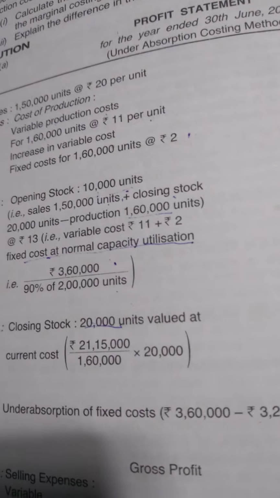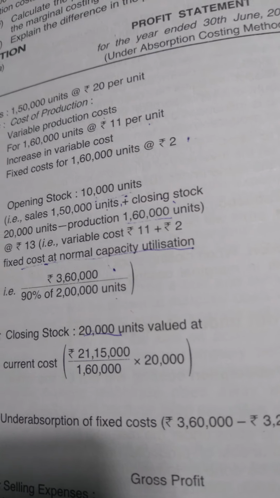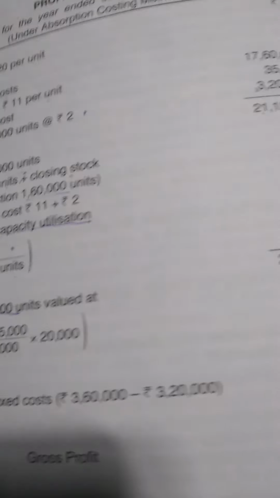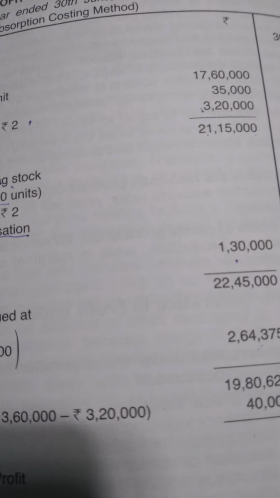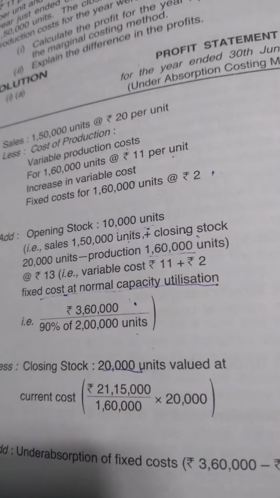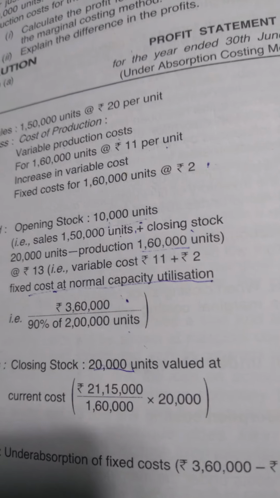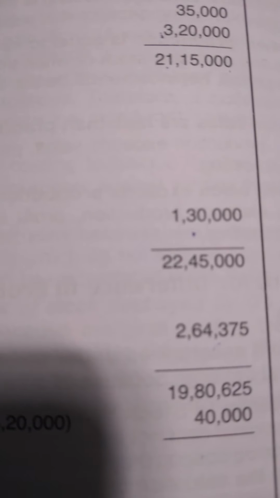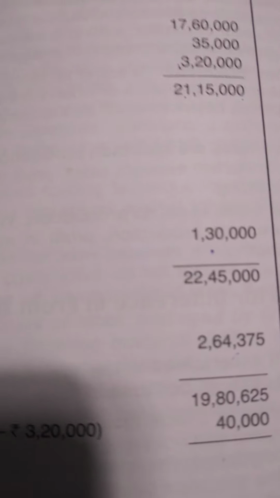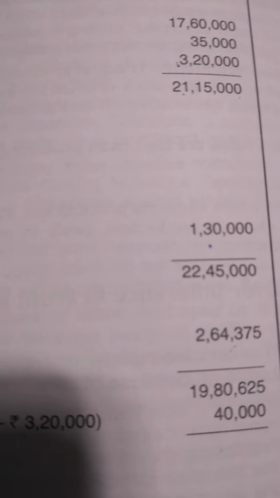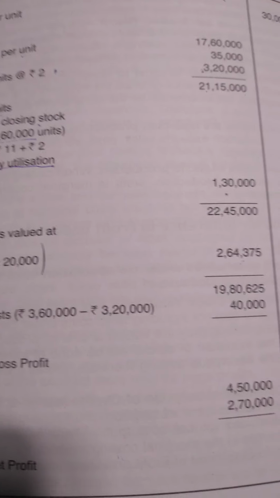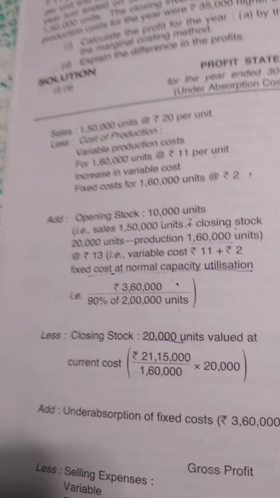Therefore, for 20,000 units, it will be 21,15,000 divided by 1,60,000, into 20,000, so that you get 2,64,375. That will be the value of closing stock, which you have to deduct. After you deduct, you are getting a figure of 19,80,625.